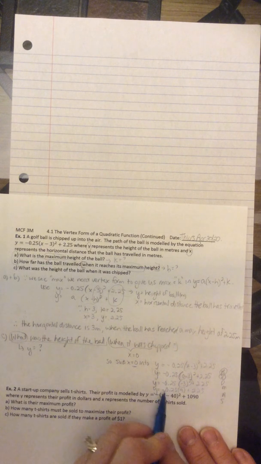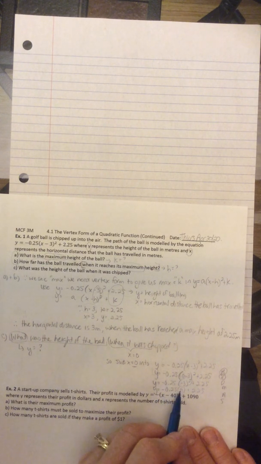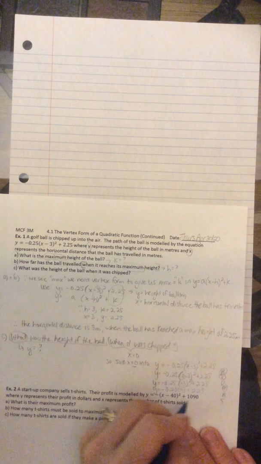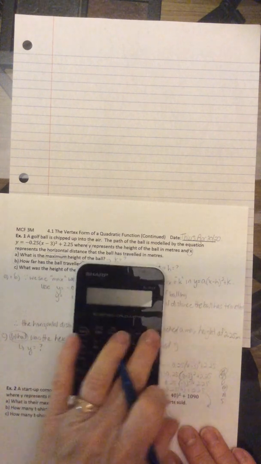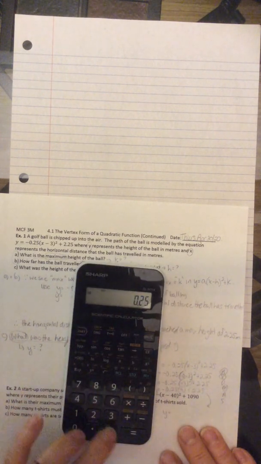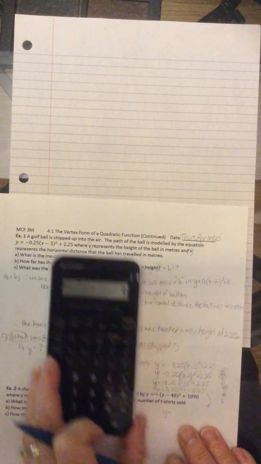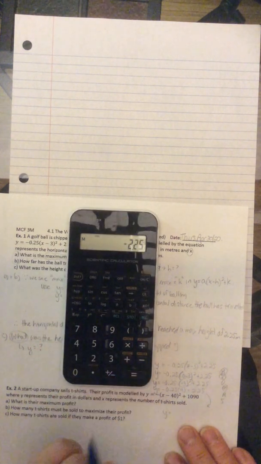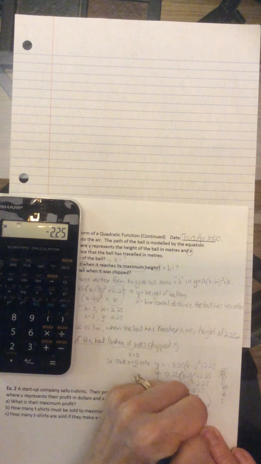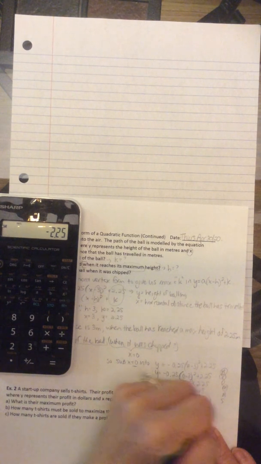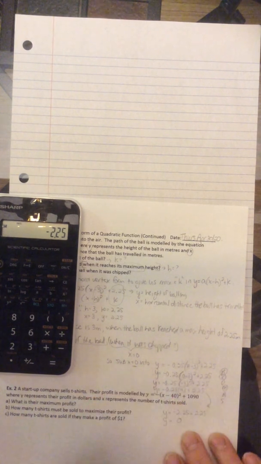And negative 0.25 times 9 has to be done before adding. So we multiply those. So 0.25, which is negative, times 9, which is what we were asked to do, is negative 2.25. Add 2.25, and therefore you have 0.